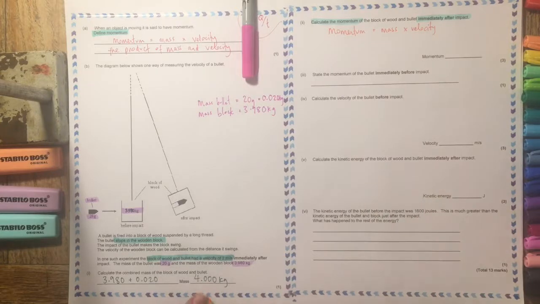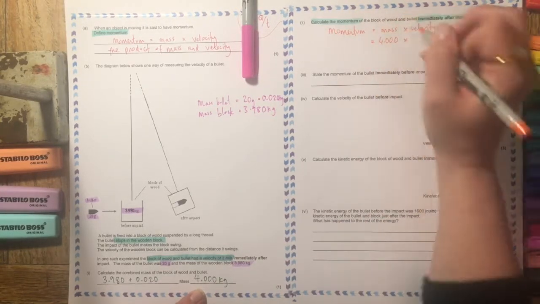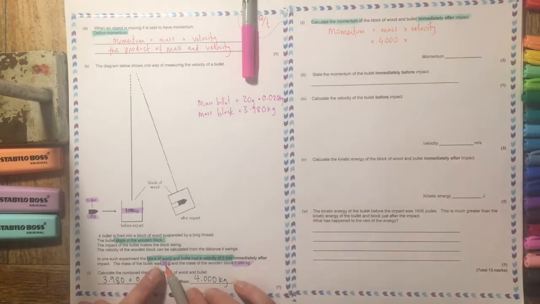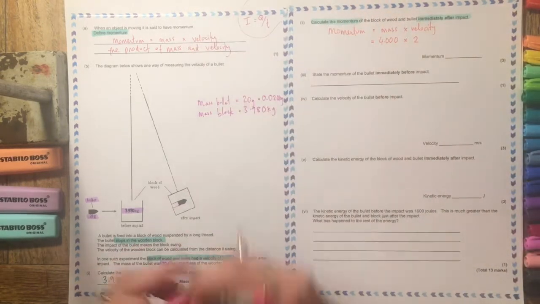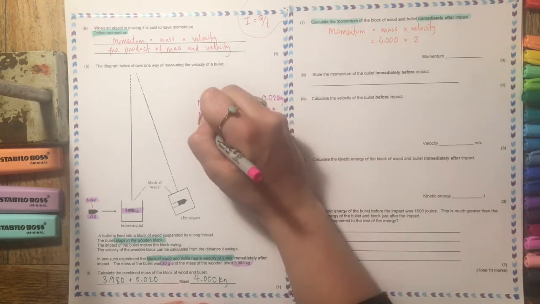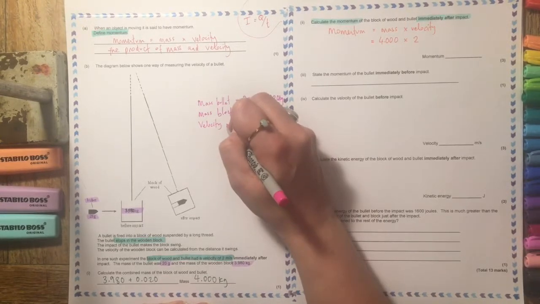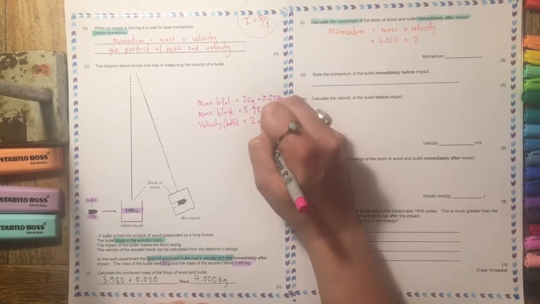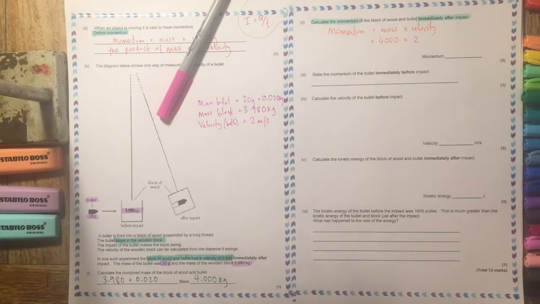Our mass we've already calculated is 4.000, and the velocity, it already told us, was 2 meters per second, which we can actually add to this list here. So velocity of both is 2 meters per second.